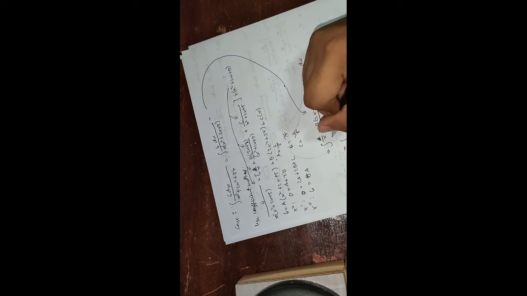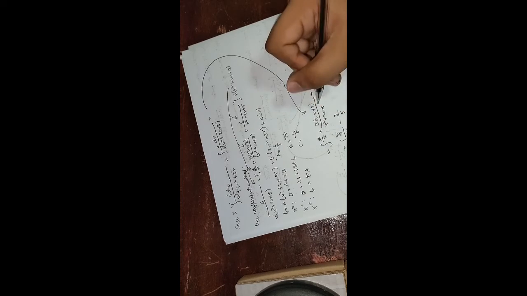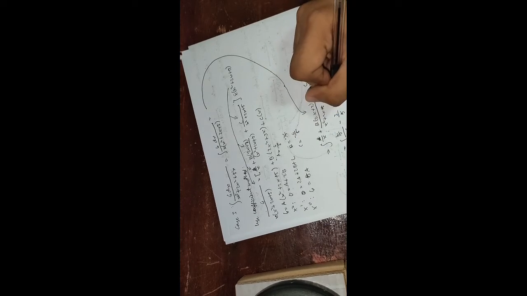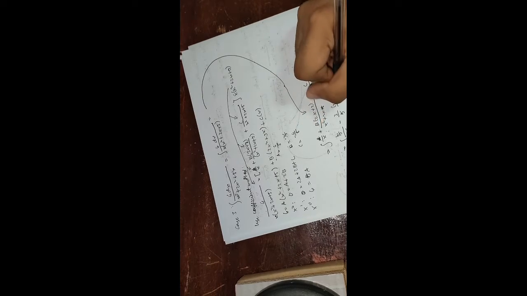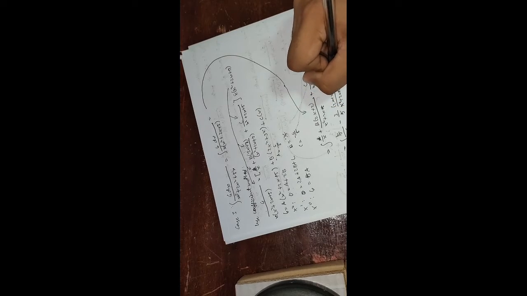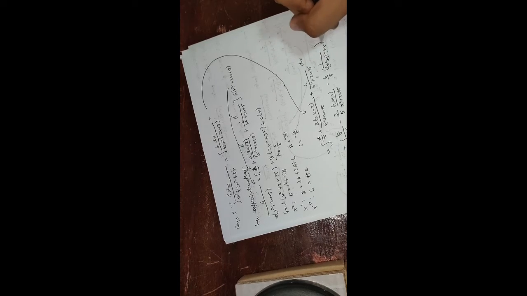For a we have 6 over 5 over x, minus 3 over 5 times (2x plus 2) over (x squared plus 2x plus 5), minus 6 over 5 times 1 over ((x plus 1) squared plus 4) dx.